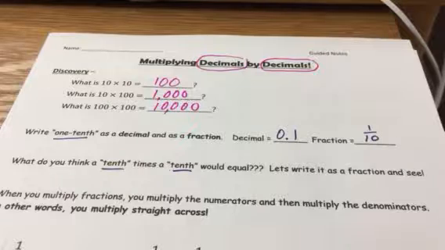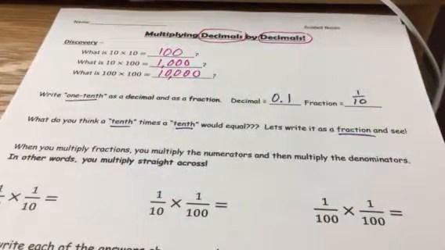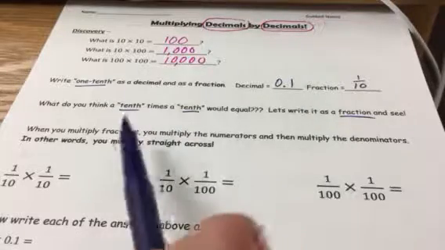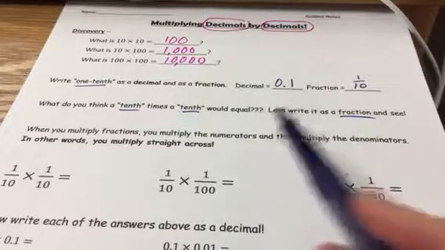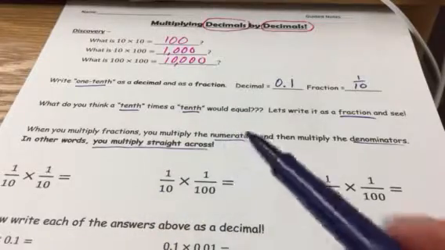I'm already thinking in my brain, well, maybe what 10 times 10 equals might be helpful. Let's go ahead and write this as a fraction and see what happens. Now I know we did not learn how to multiply fractions yet, but it is very easy, and I'm just going to tell you how to do it, and we are going to draw a really nice conclusion. When you multiply fractions, you multiply the numerators on the top, and then you multiply the denominators on the bottom. You just multiply straight across. It's really, really nice.